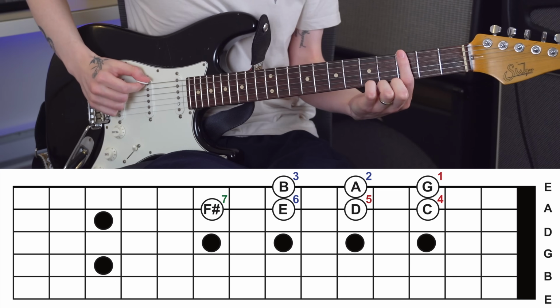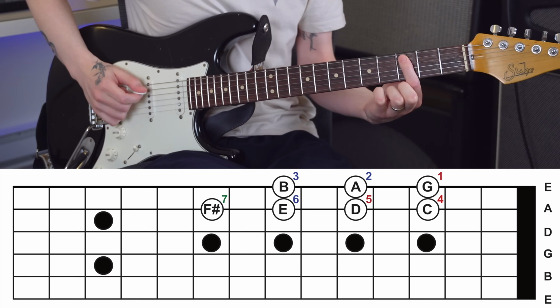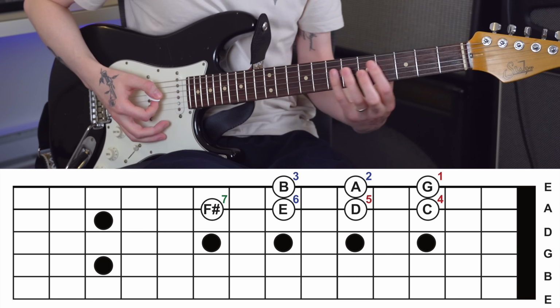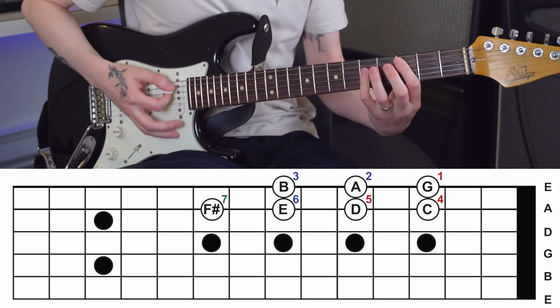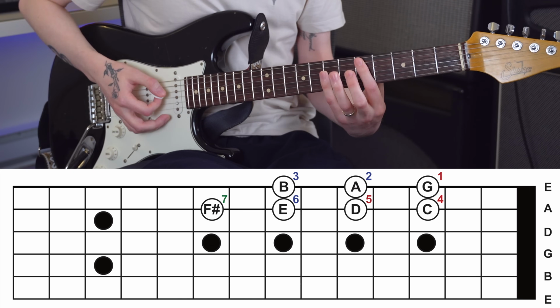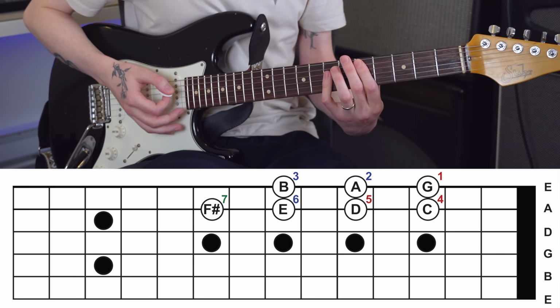So a good example of that, if I'm playing the key of G major, so I've got 1, 2, 3, 4, 5, 6, and let's say I want to play 6, and then I want to play 4, and then I'm going to play a 2, but I'm going to play it major this time, and then I'm going to play a 5. It's going to sound like this.